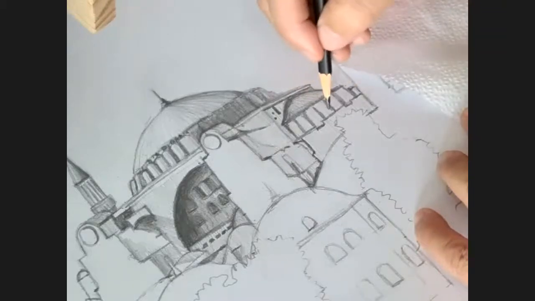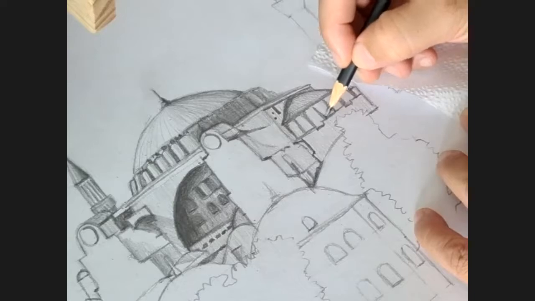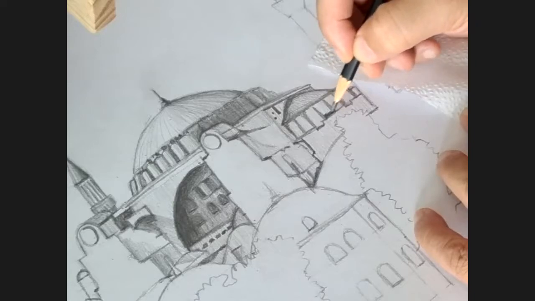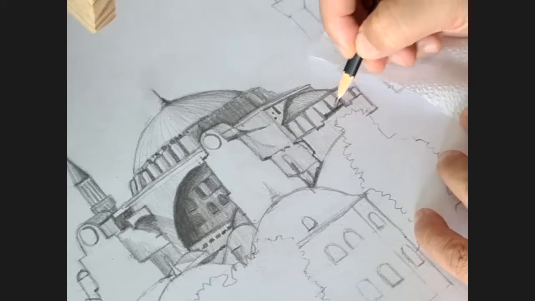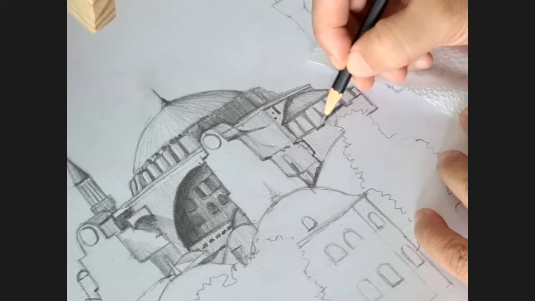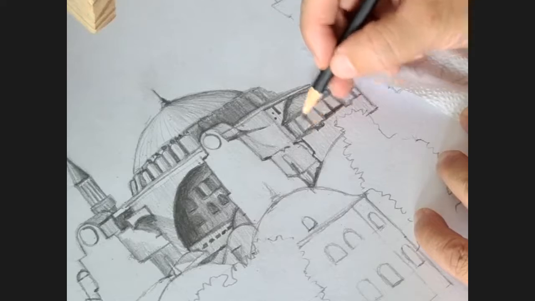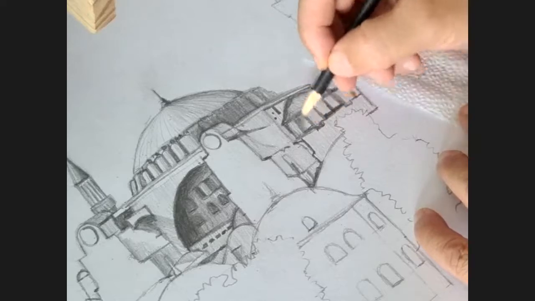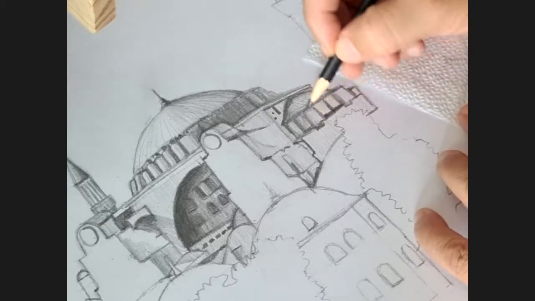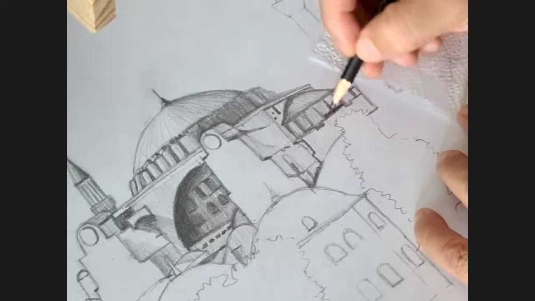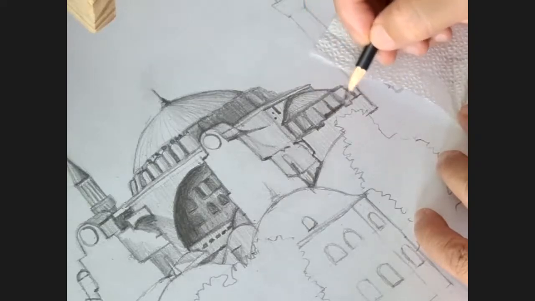And then I just darken the line. You can darken the line and put some more gray color to it.